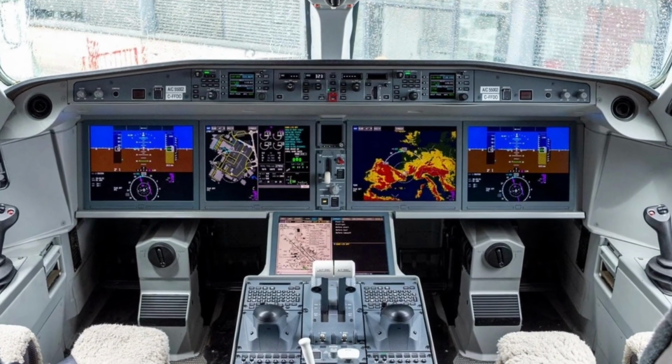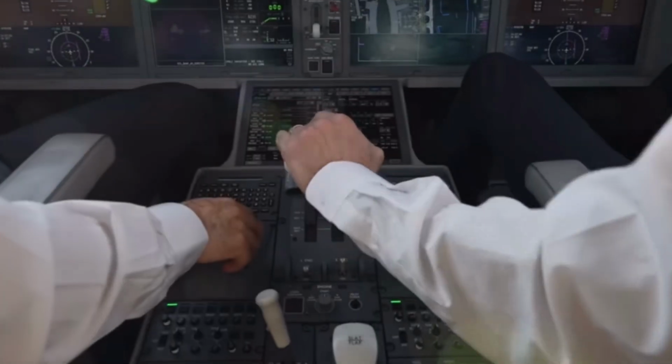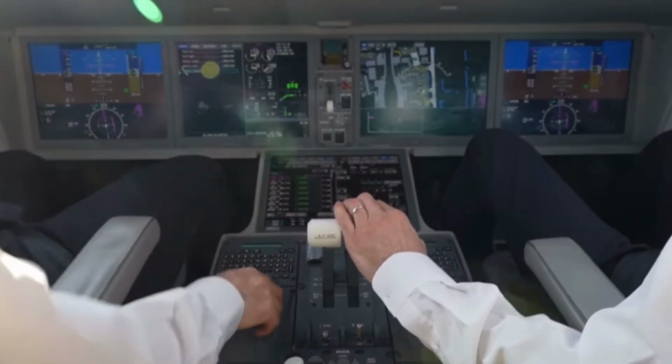First, let's talk about the face of the aircraft. You are looking at five massive 15.1-inch high-resolution LCDs. These aren't just screens, they are the heart of the EFIS, Electronic Flight Instrument System. The PFD, primary flight display, is where the magic happens.